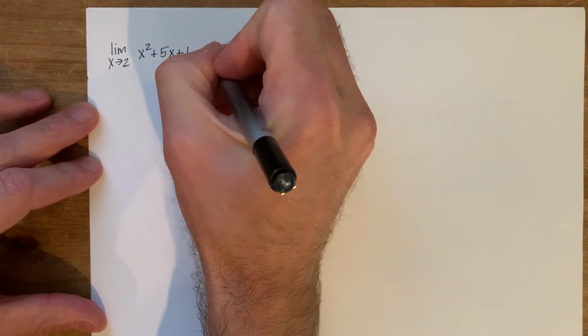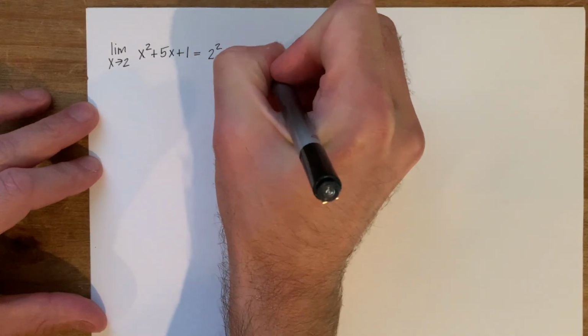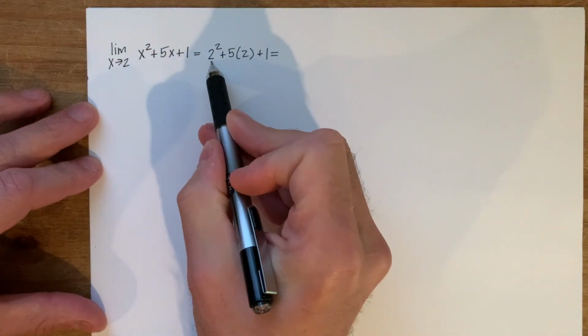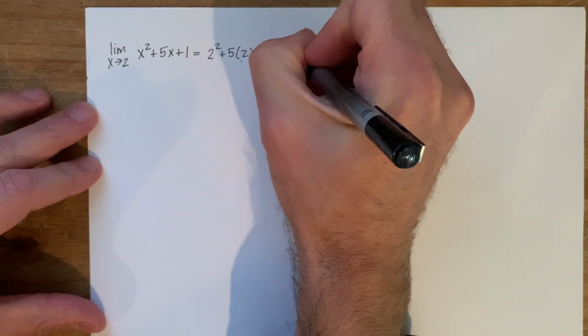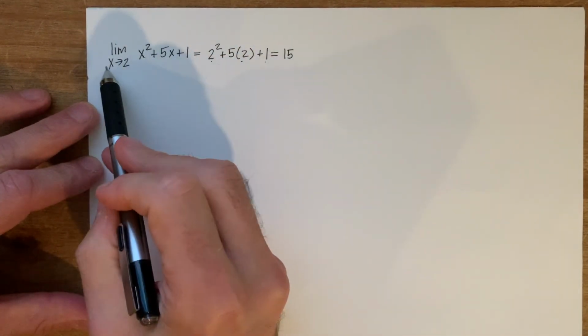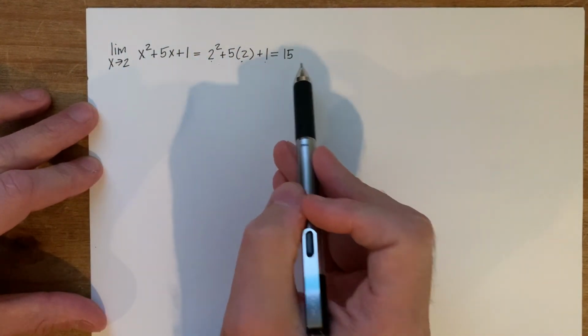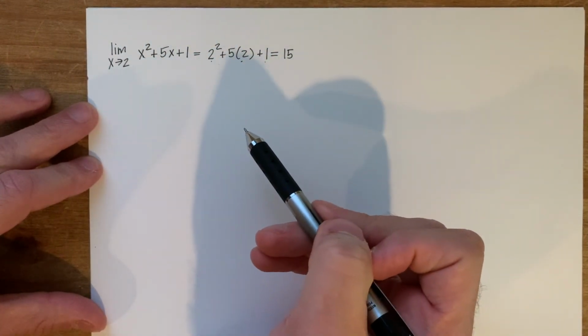I get 2 squared plus 5 times 2 plus 1, so I end up getting 4 plus 10 plus 1, 15. So f of 2 exists here, and it's 15, and that is what our limit is. Our limit as x approaches 2 of this particular function is equal to 15.